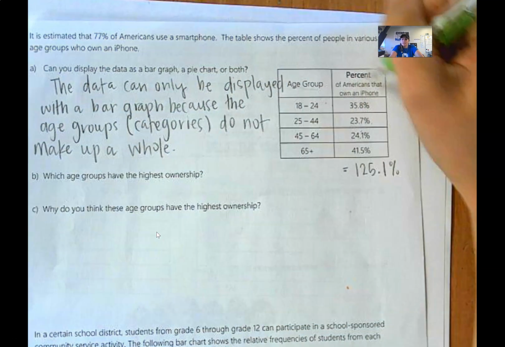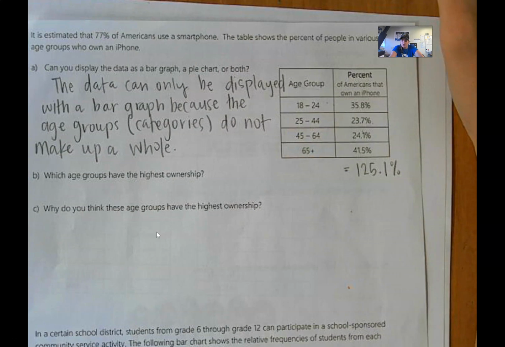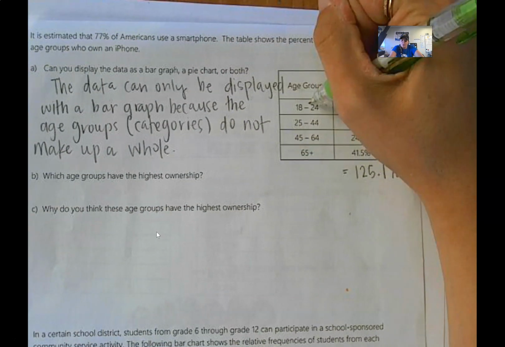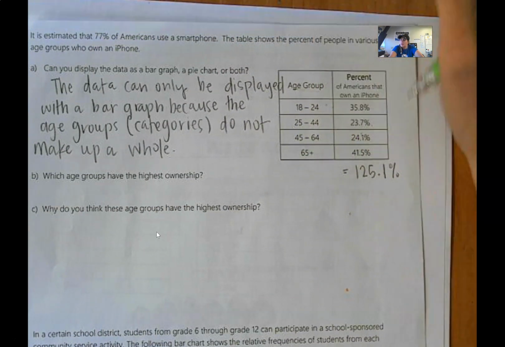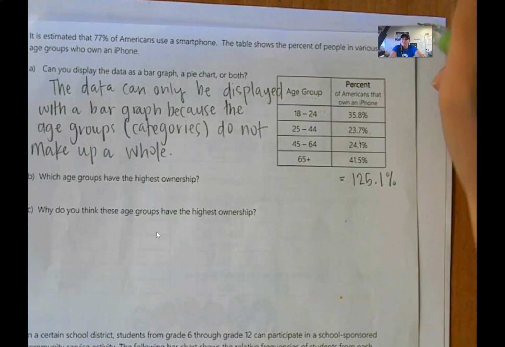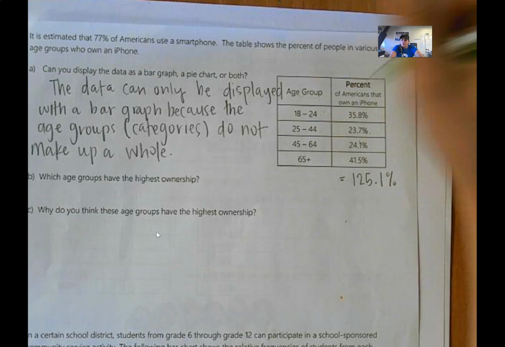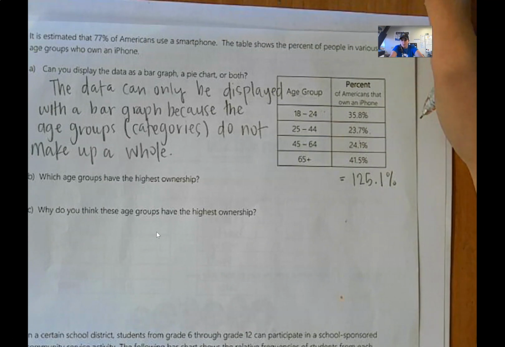This table is not telling you that of all the people that own an iPhone, 36% of them are 18 to 24. That's not what this table is telling you. So I'm going to say that again. This table is not telling you that of all the people that own an iPhone, 36% of them are 18 to 24.